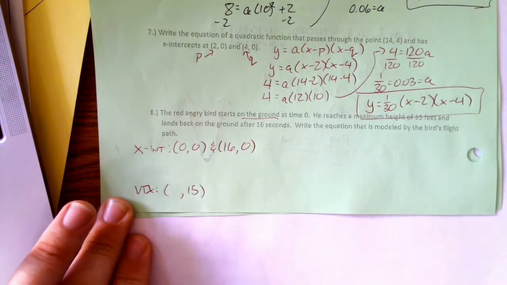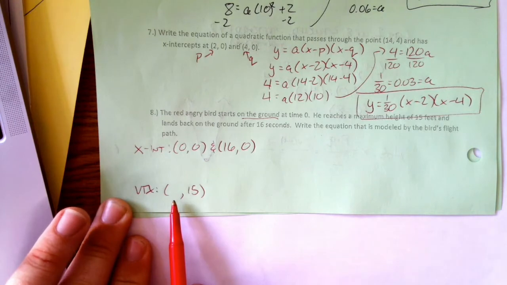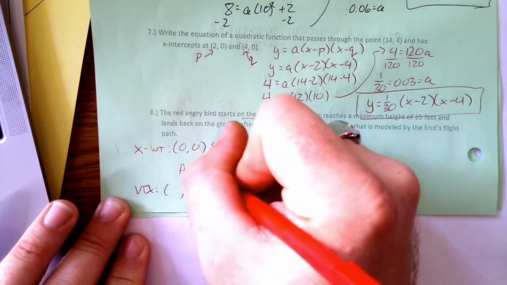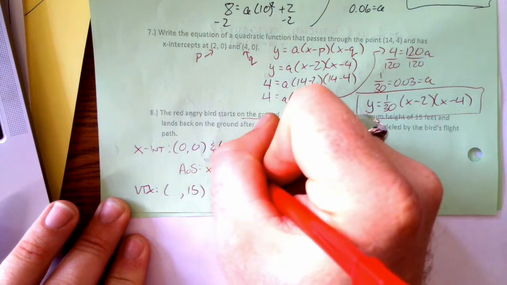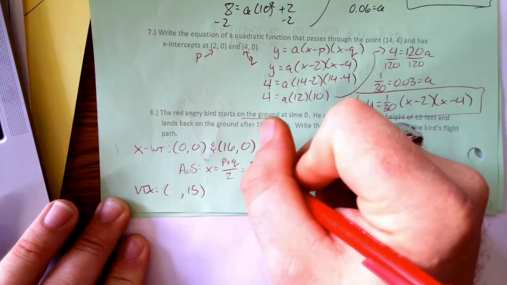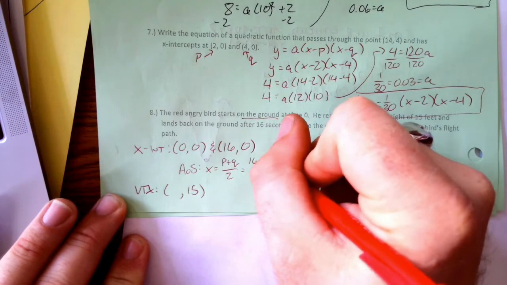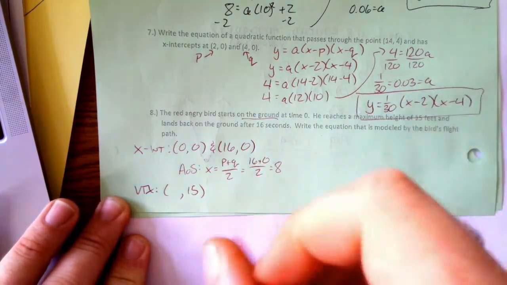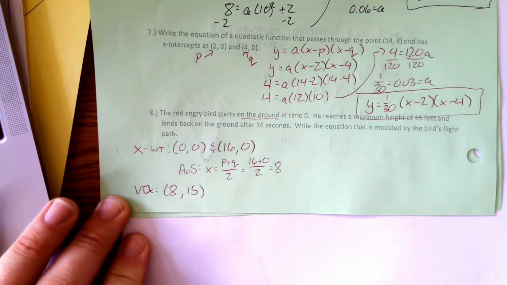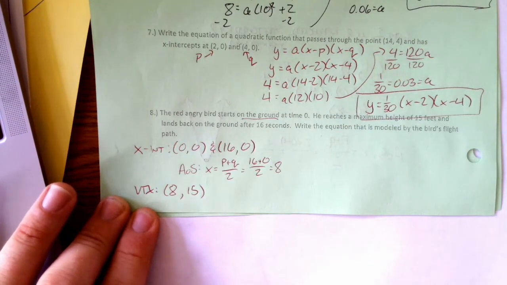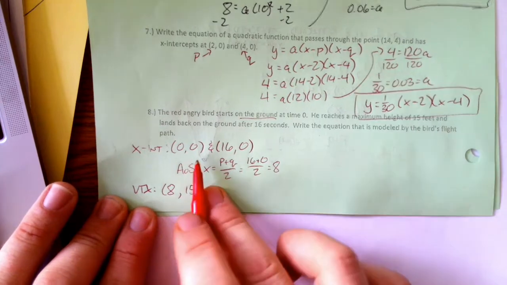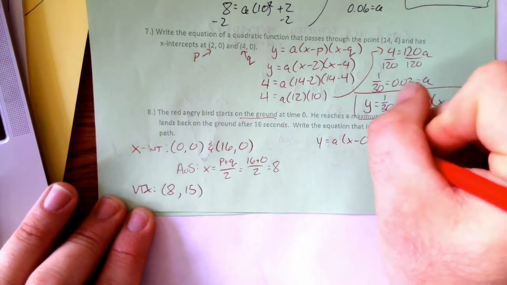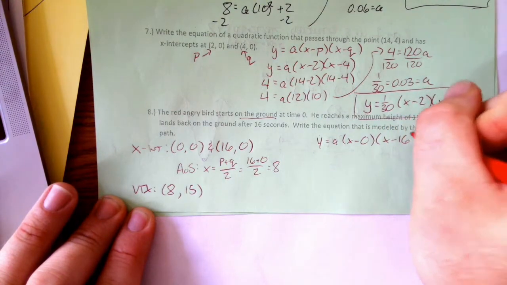That is another x-intercept. In order to find the x value of the vertex, we need to find the axis of symmetry first, where x equals p plus q divided by 2, or 16 plus 0 divided by 2, which is really 16 divided by 2. That's 8. So our vertex is at 8, 15. If I use the x-intercepts here, then y equals a times x minus 0 times x minus 16.